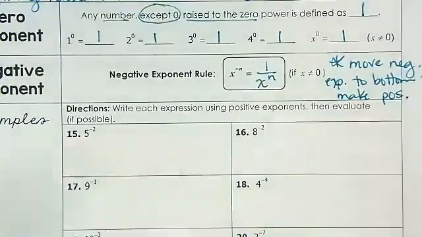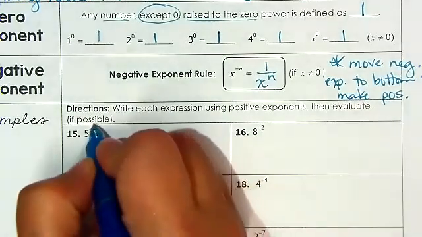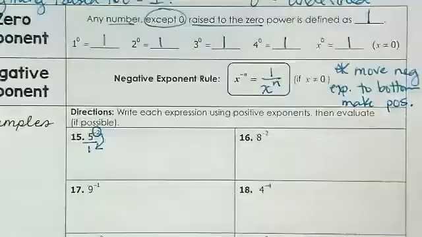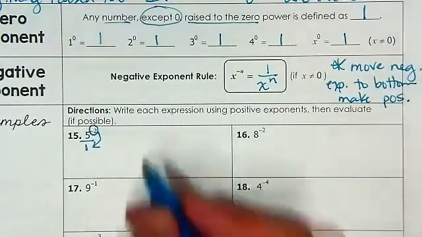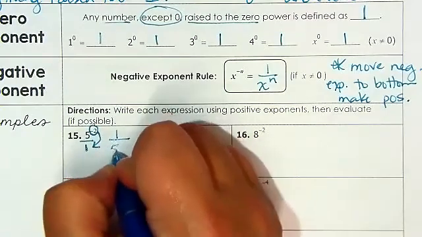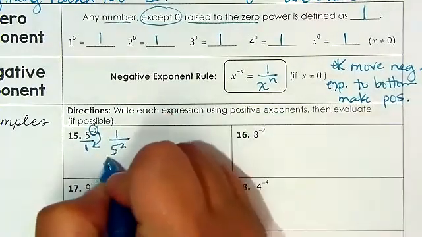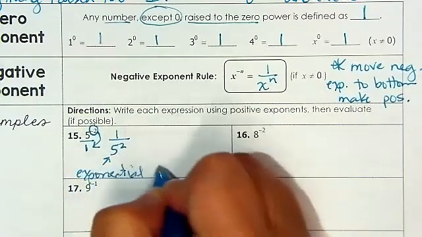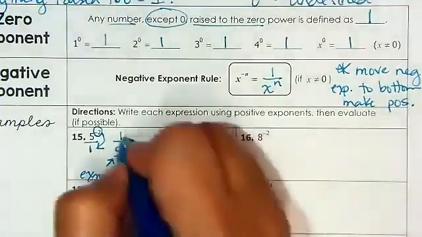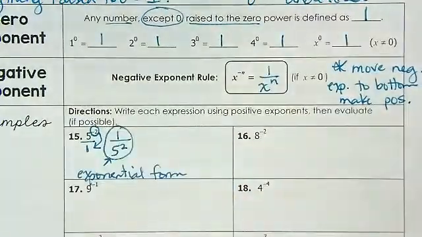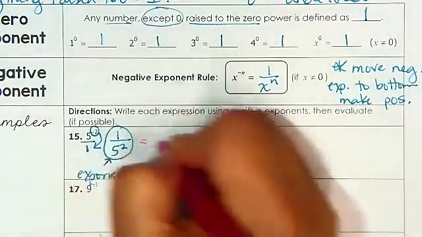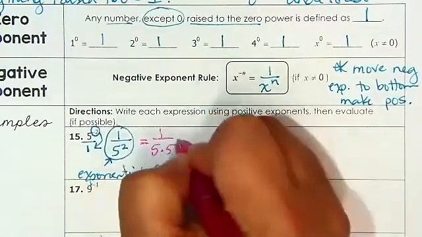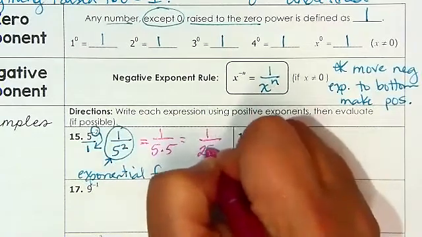All right, so if I have 5 to the negative 2, to make that negative 2 become positive, I move it to the denominator because right now this is a fraction as 5 to the negative 2 over 1. So I move it down. So it's now going to become 1 over 5 squared. This is the exponential form. Now the value where I actually work it. So that means it's going to become 1 over 5 times 5, which gives me 1 over 25.